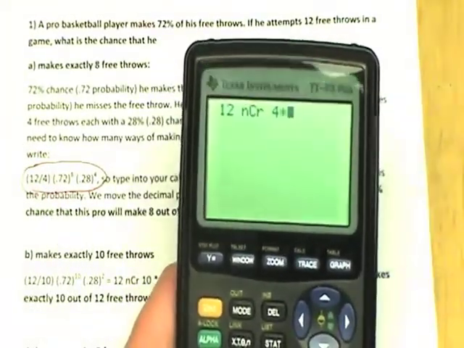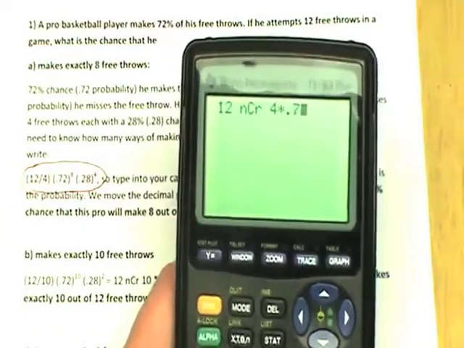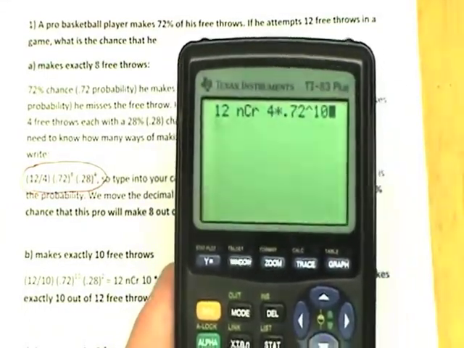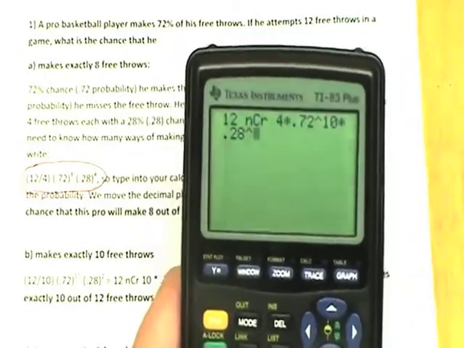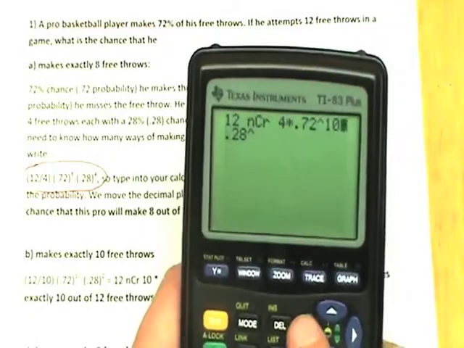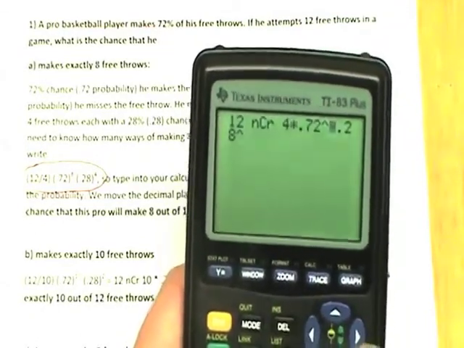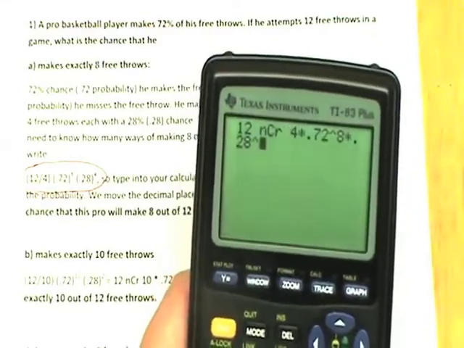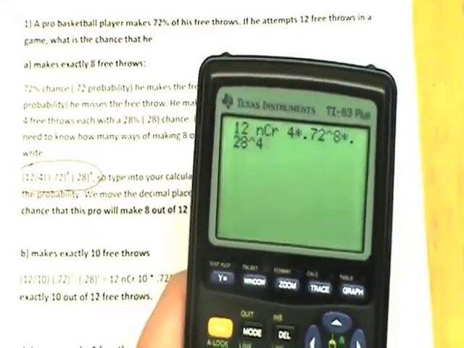And then we're going to hit times, and we're going to put in 0.72, and we're going to raise it to the 10th. And then we're going to multiply by 0.28, and we're going to raise it to the... Oh, I'm sorry. I'm looking at the wrong question. Hold on, let me delete. We raised it to the 8th power, and then we're multiplying by 0.28, and we're raising it to the 4th power. Sorry about that. I was looking at the wrong question.